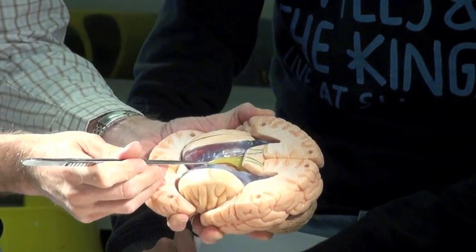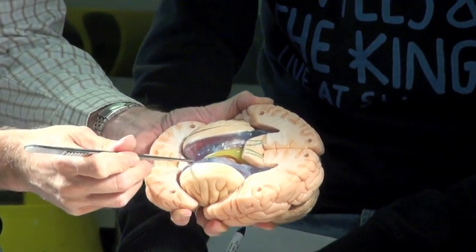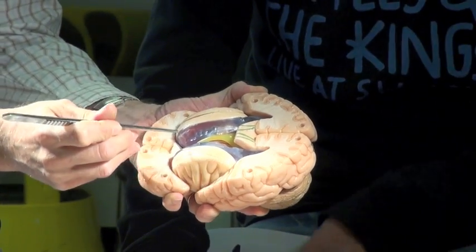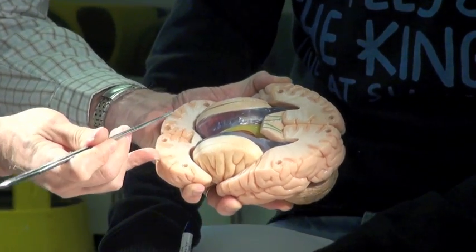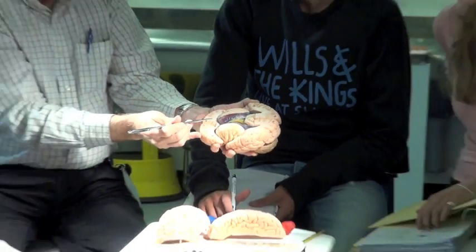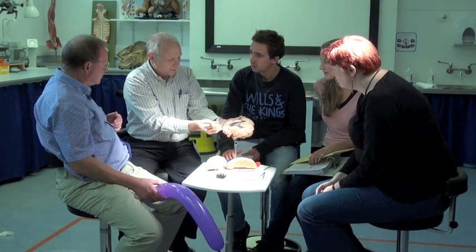You should be aware that not all of the CSF is produced in the lateral ventricles. All 4 ventricles contribute, but the majority is produced by the choroid plexus of the lateral ventricles. Is that just because they're bigger? I would assume so. Yes, it's as simple as that. There's quite an extensive area of choroid plexus in the lateral ventricles.